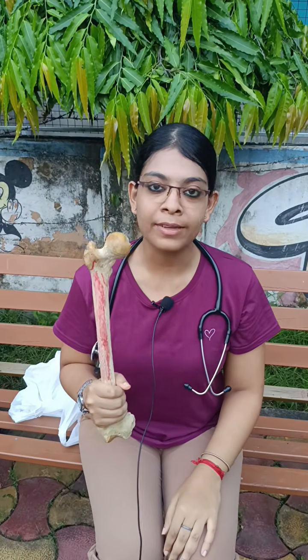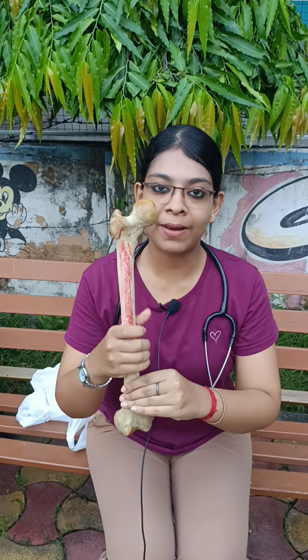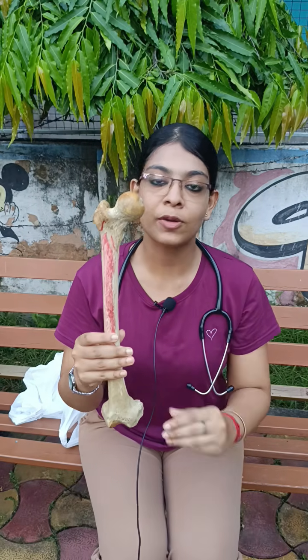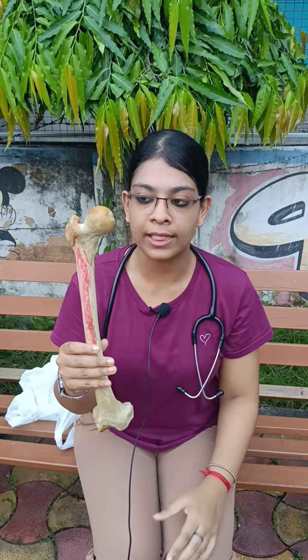Okay, so today's bone is a classical long bone of the lower limb, and that is the femur. And on a very pleasant Sunday, we are trying to do the bone of femur. Femur is the thigh bone, the longest and the strongest bone of the entire body and the lower limb.